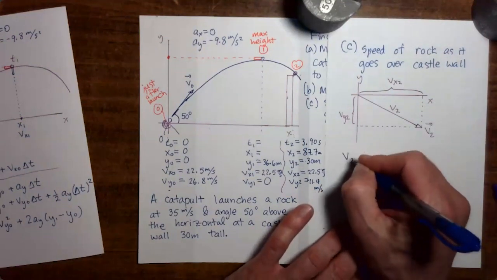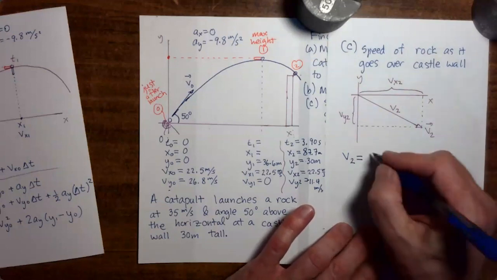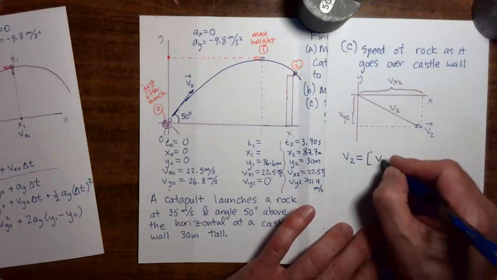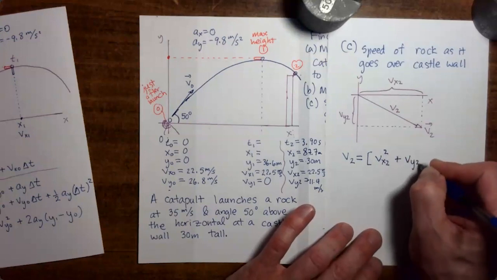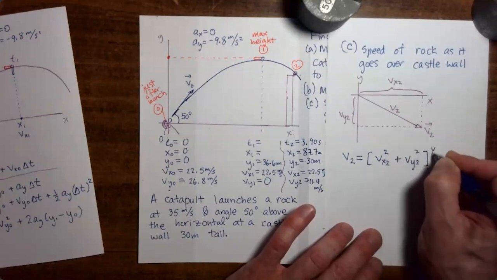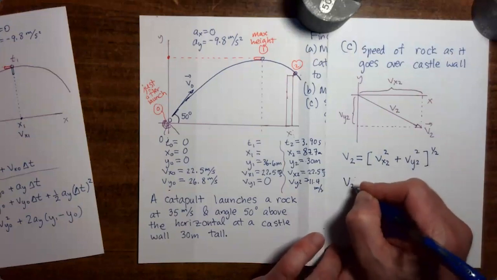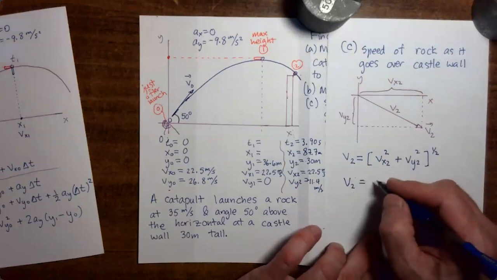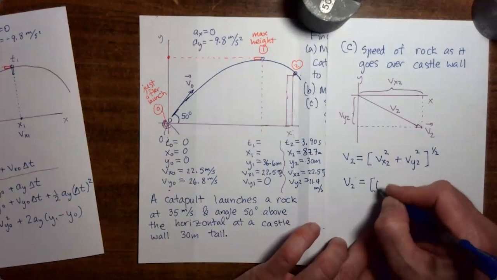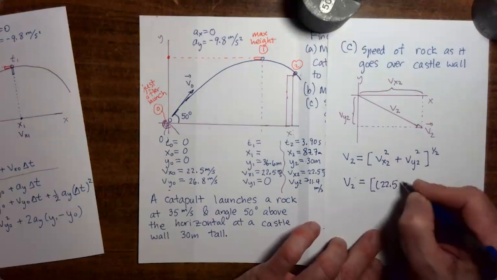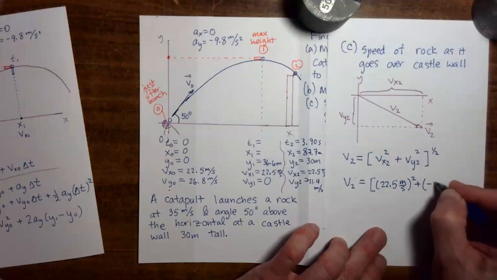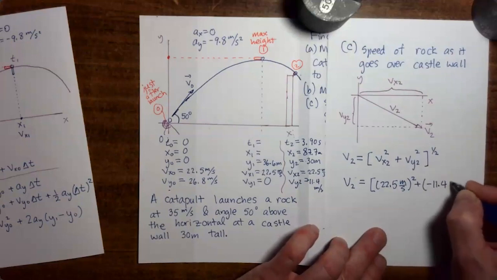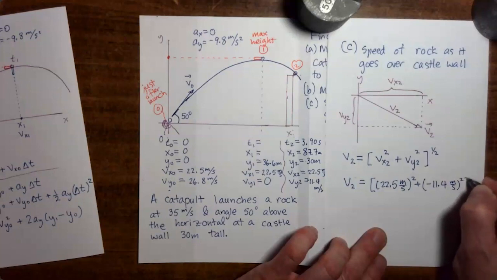So we can say that v2, the speed of the rock as it goes over, is the square root of vx2 quantity squared plus vy2 quantity squared. And substituting, the square root of 22.5 meters per second quantity squared plus minus 11.4 meters per second quantity squared.